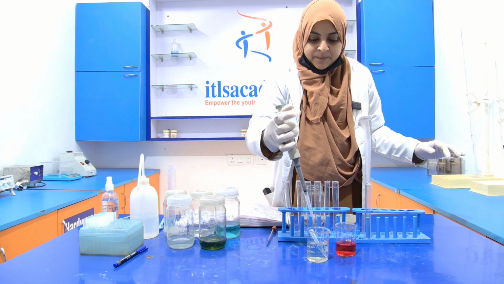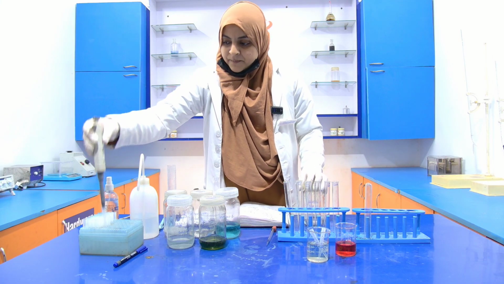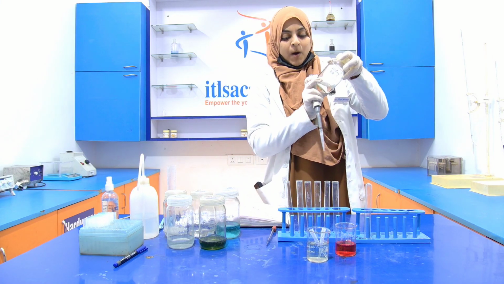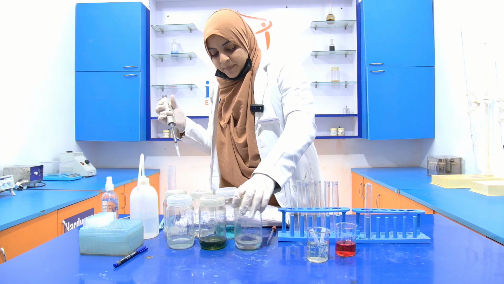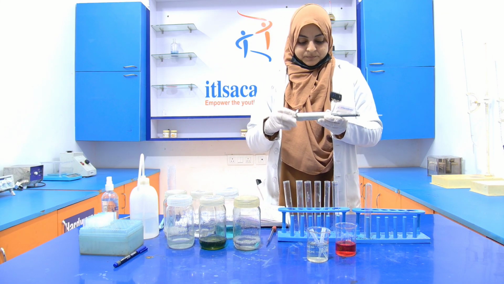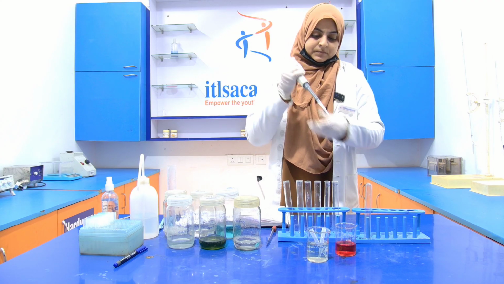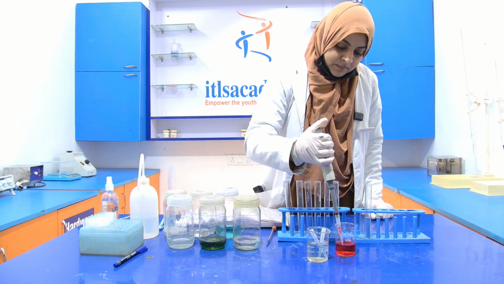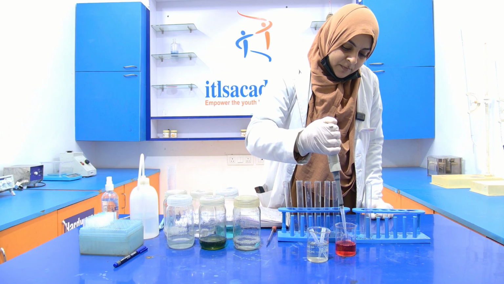Now discard the tip. Then take another tip and add 0.2 ml sample into the 6th test tube. Avoid bubble formation.